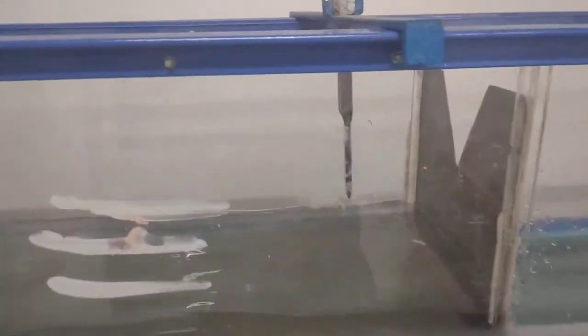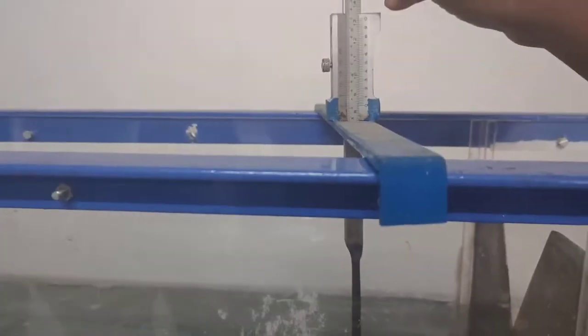Okay, as the water level increases and reaches the point where the end point of the notch appears, you have to stop the liquid and move this gauge for determining the height of the water.